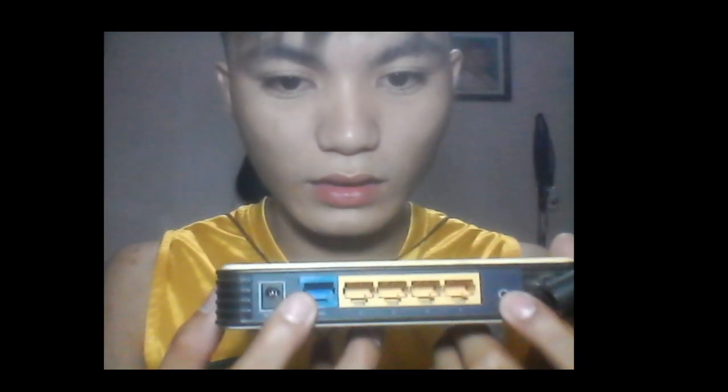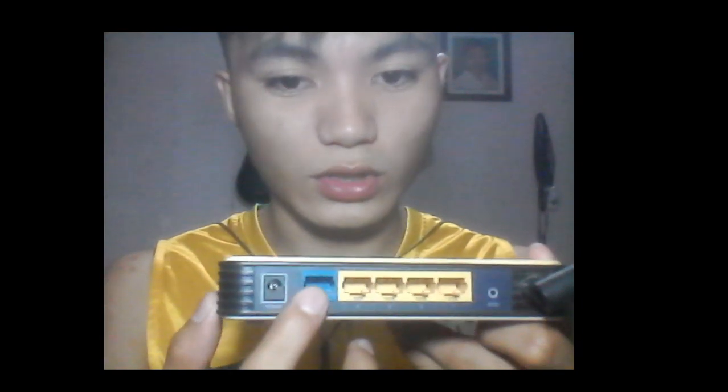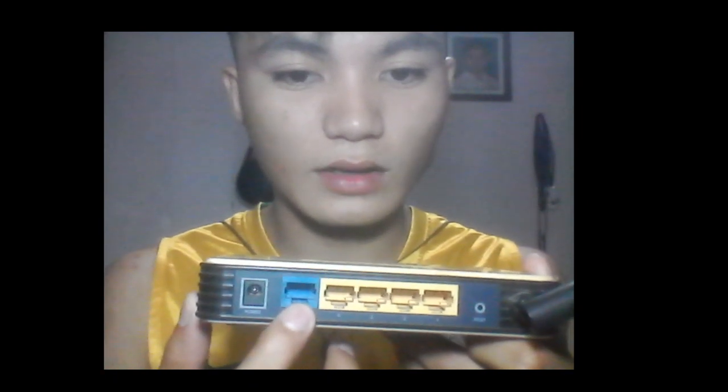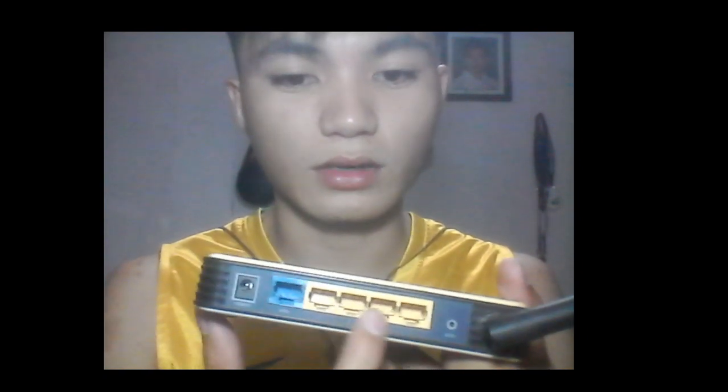What you connect to the WAN port is the Ethernet cable that goes through your modem. The modem provides you internet service. For these ports, if you have a LAN cable for PCs or devices that support only LAN cable, you can plug your LAN cable here. Okay, so you get the idea of that.